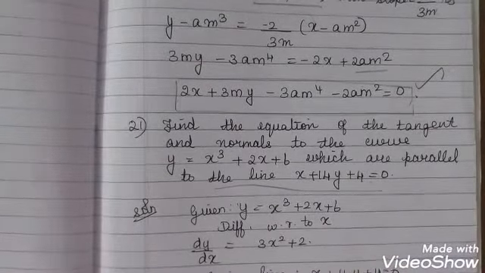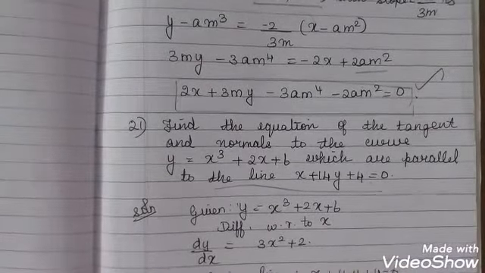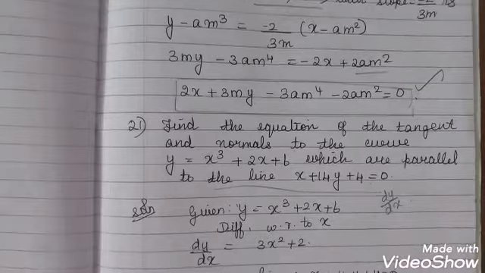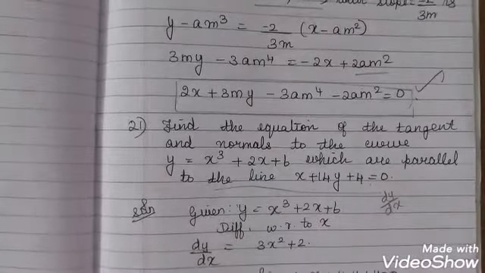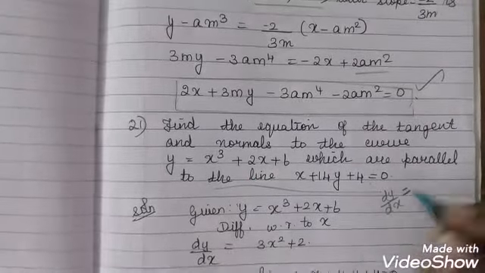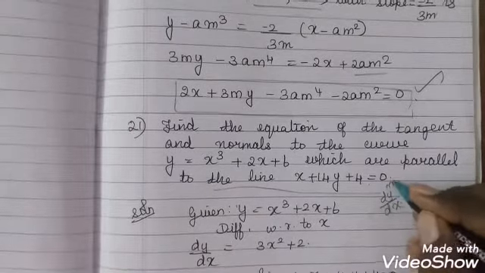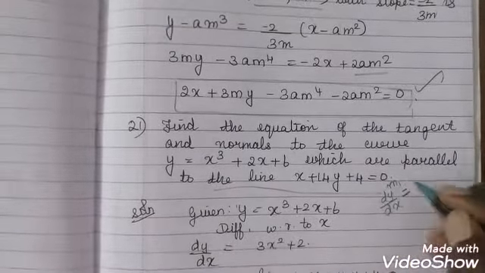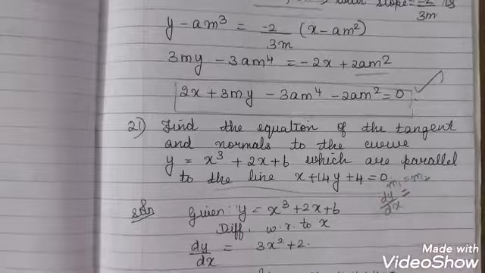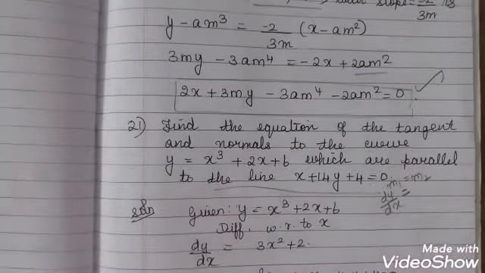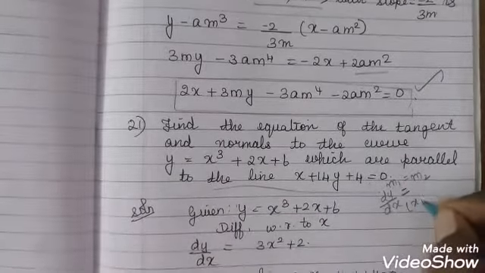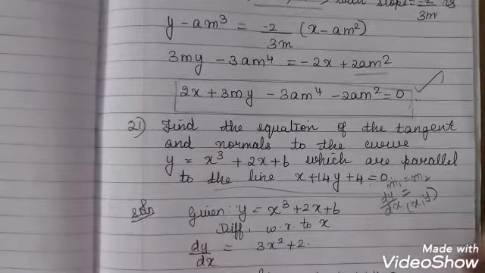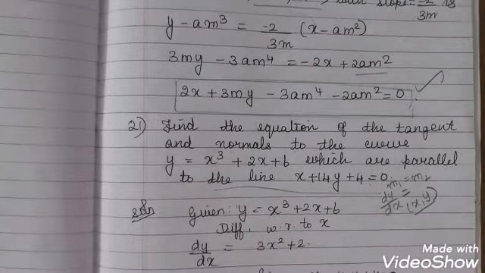So what is the working rule for this one here? First you will have to find out dy/dx, your slope. Now it's given that these two are parallel. So if these two are parallel, I can say that the slope of this is equal to the slope of the line. So m1 is equal to m2. When you equate these both, you will get a point, x comma y. So you have one point in this case.